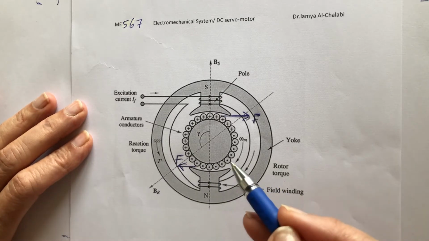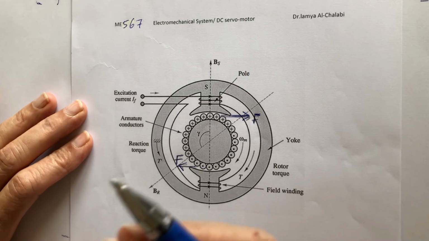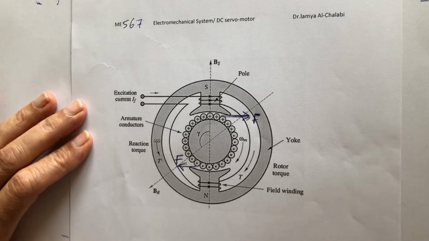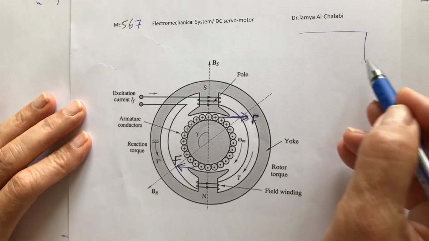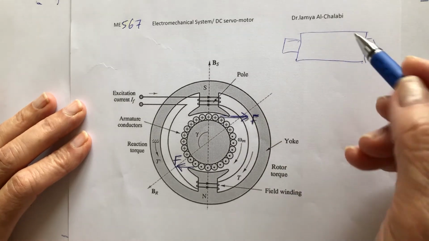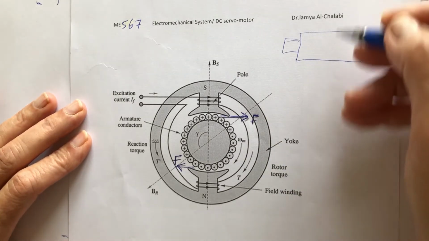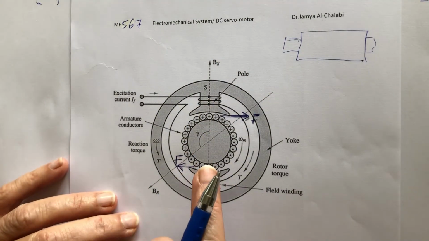Before I derive the equations, I'll give you a brief description of a motor. Imagine you have a motor like that, something like that, with its parts, and imagine that you cut it like that. If you cut it and open it, you will see this, okay?